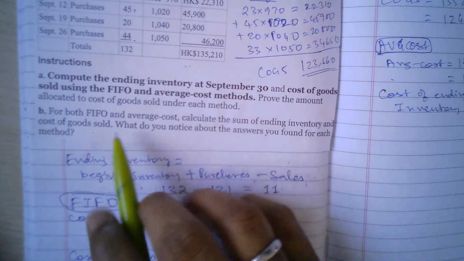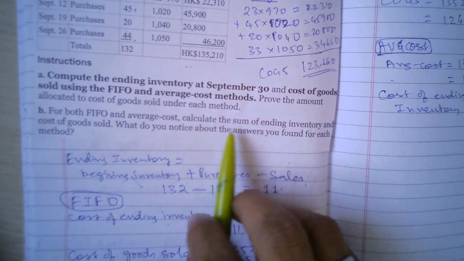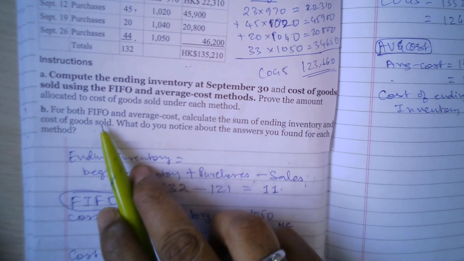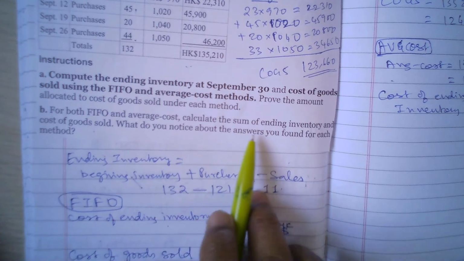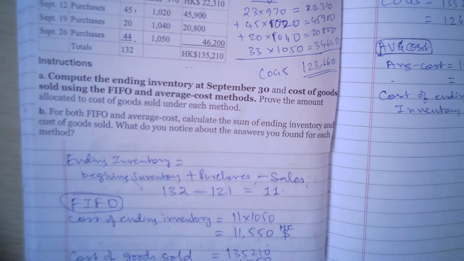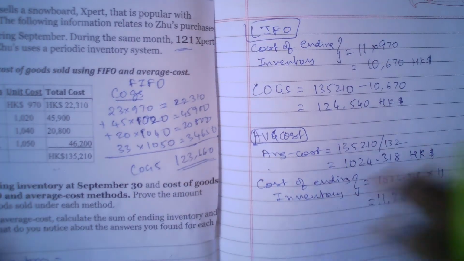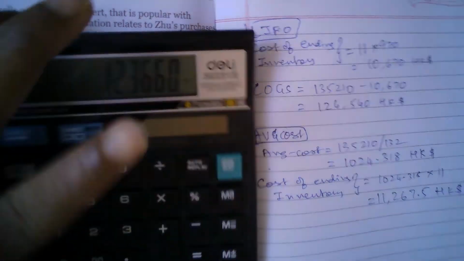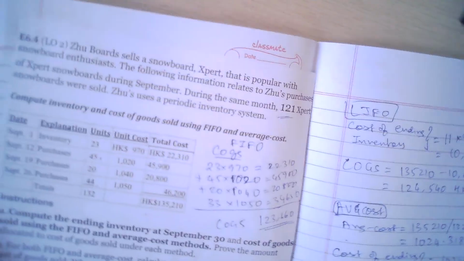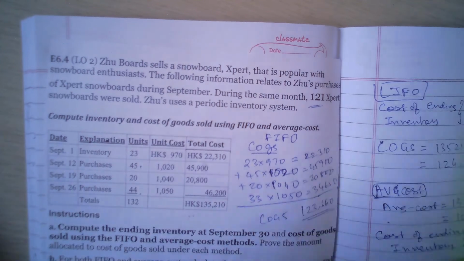So the answer to this question is, the sum of ending inventory and cost of goods sold is nothing but the total cost of inventory. What do you notice about the answers you found for each method? Both answers will be the same, and not only those two methods, even LIFO also will be the same. So I think this concludes this particular problem.